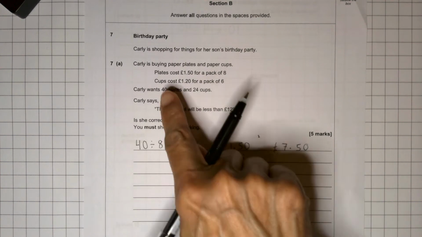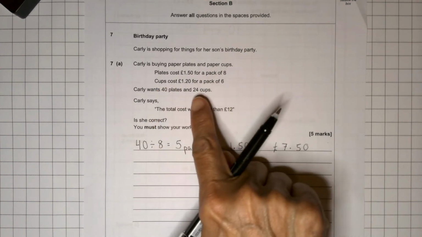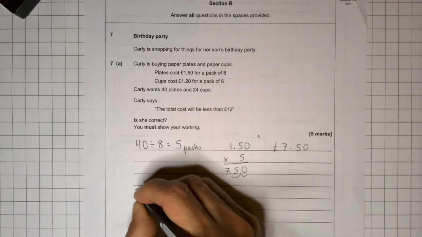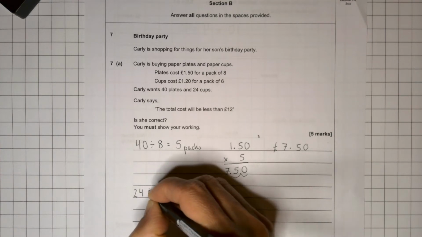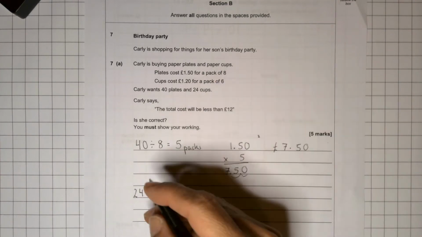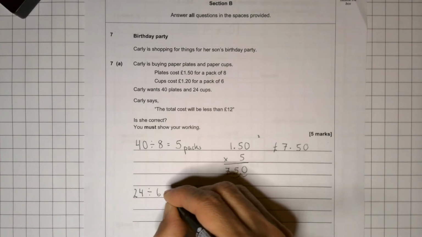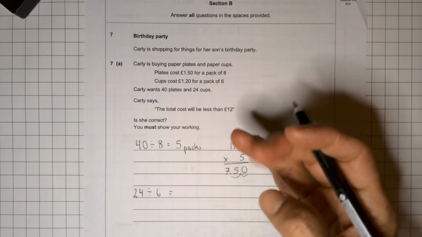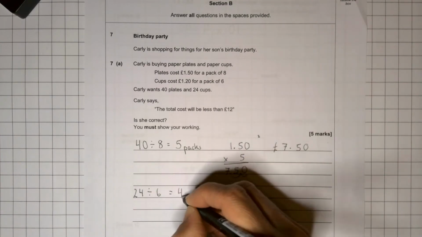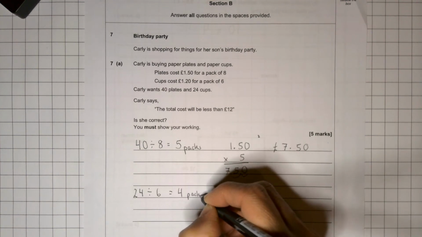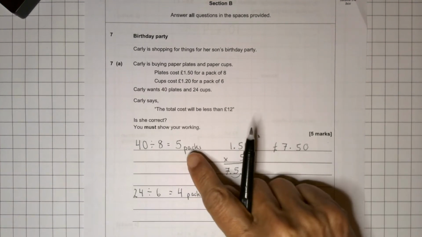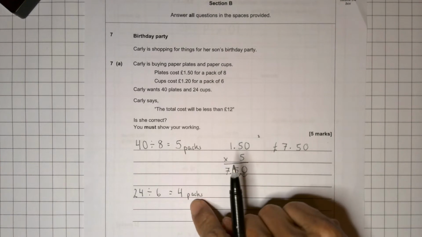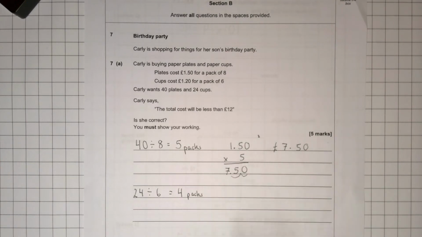We'll do the same thing for the cups. And the cups, they want to buy 24, so we're going to find out how many packs we need to buy. So how many 6s fit into 24? You could count up, you could go 6, 12, and count up, but in this case it turns out to be 4 packs. Doesn't matter how you write it, but as long as you work out that you need 5 packs of plates and 4 packs of cups, that will give you a mark.